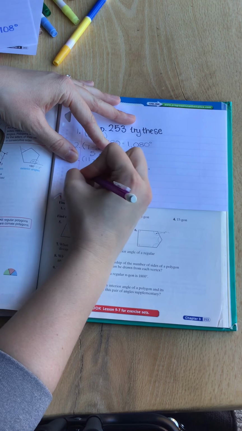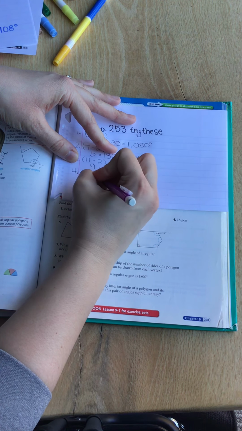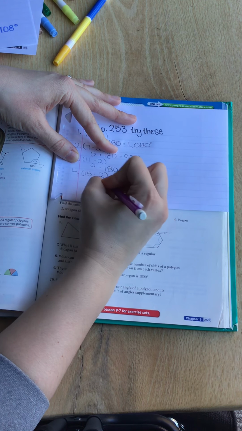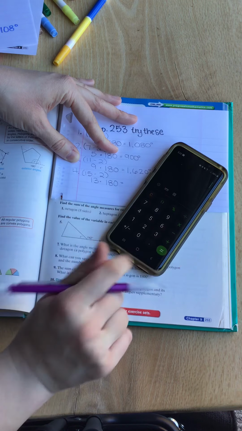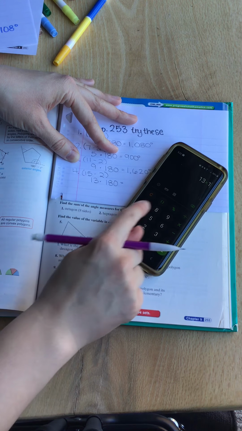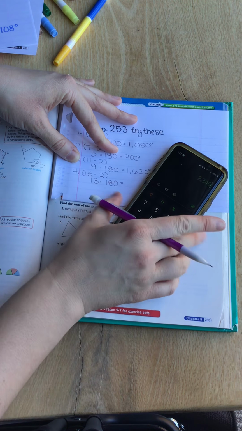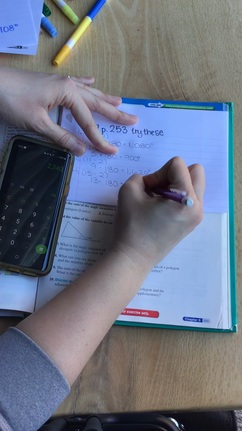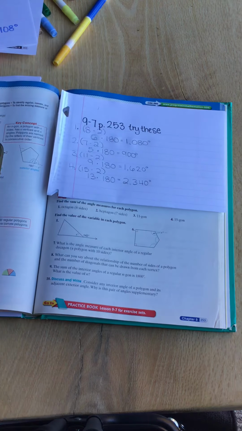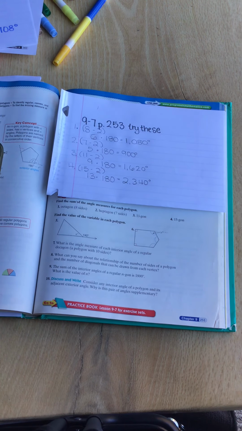15gon. Okay, so 15 minus 2 is 13 times 180, which is equal to, oh, I am embarrassed, but what are you going to do? 13 times 180. I think I'm more embarrassed about that than my singing. 2,340. All right, so just make sure that you pay attention better than I did.